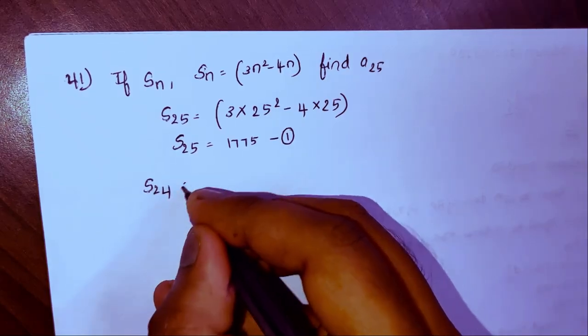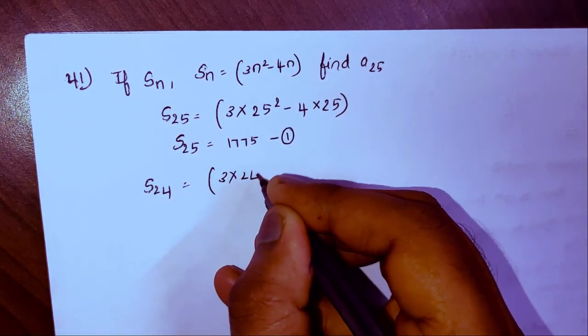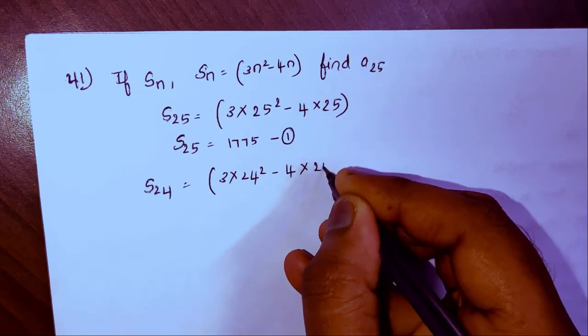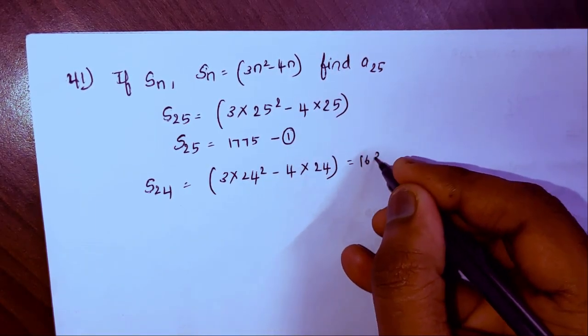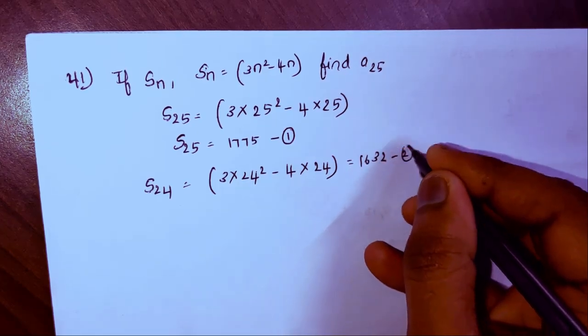We know S24, that is equal to 3 into 24 square minus 4 into 24. Instead of n value, substitute it as 24, that is 1632. That is the second equation.